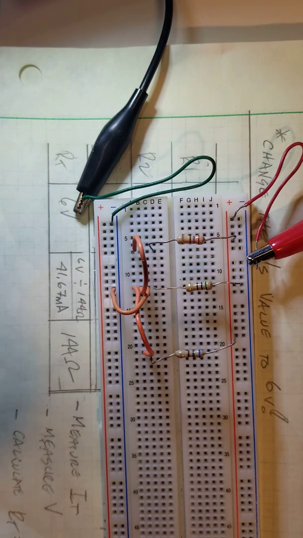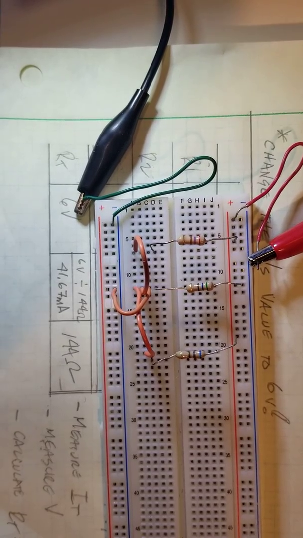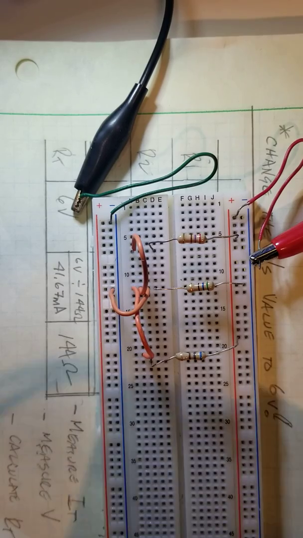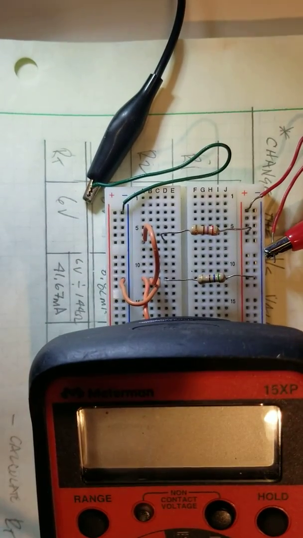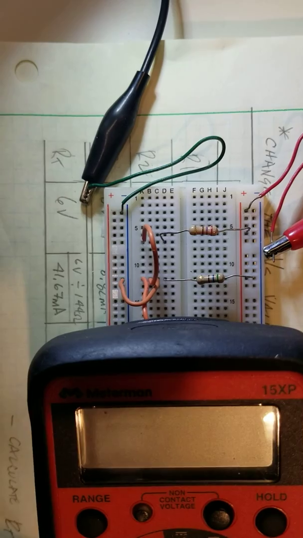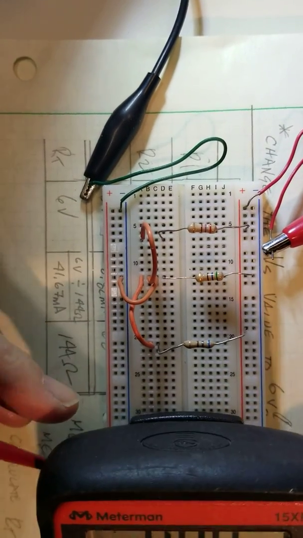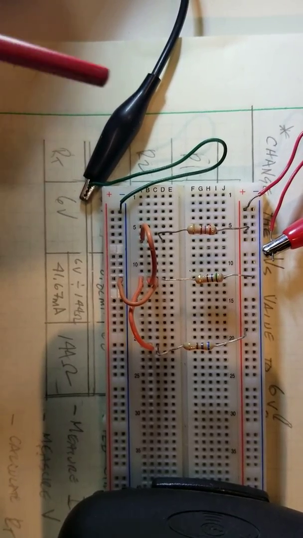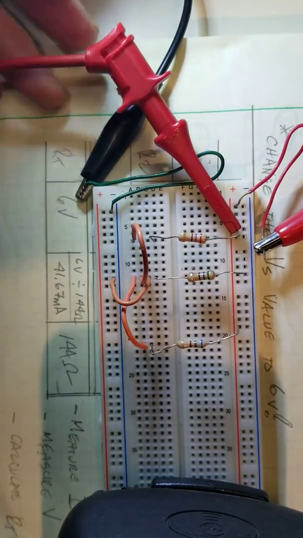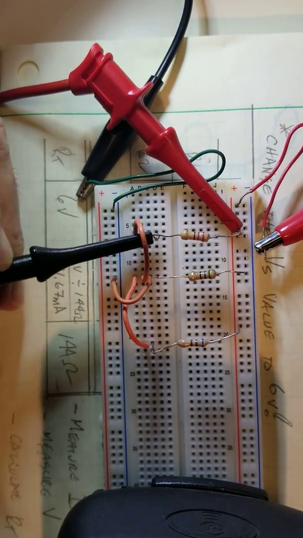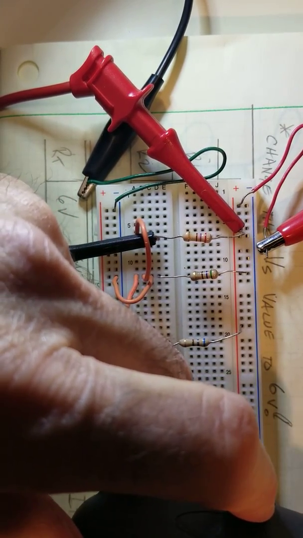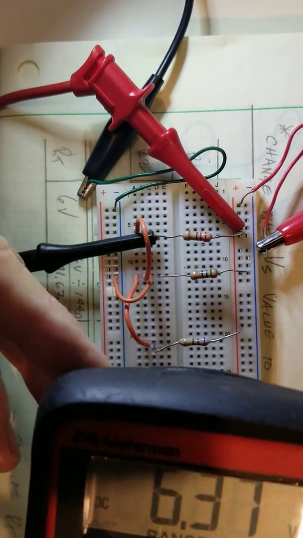We're going to look at the voltage drop first. Let me get in here and get my stuff together. We set this on voltage. I will attach to the top and the bottom. So that thing was set on range. Just put it on auto range here.